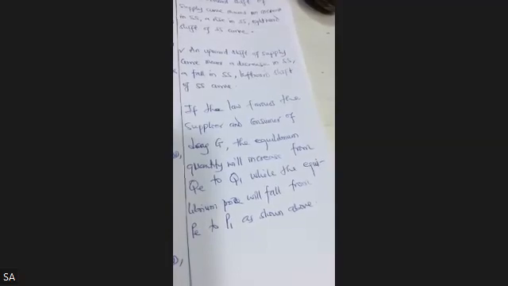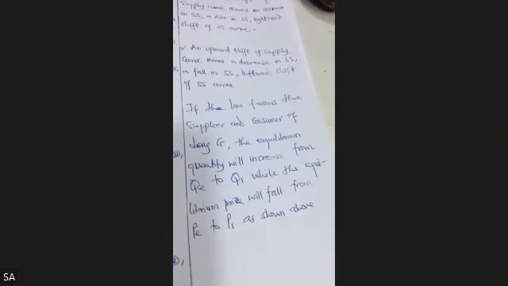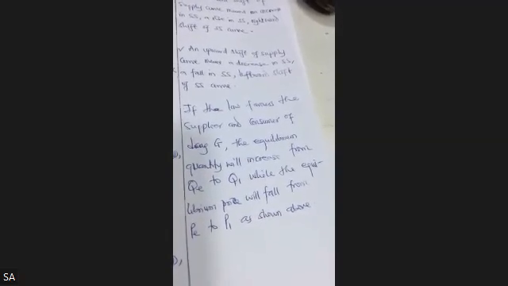So what is that telling us? The examiner is not expecting you to write a story. Just tell us what will happen to equilibrium price and equilibrium quantity if there is no legal action taken on the supplier and also on the consumer.